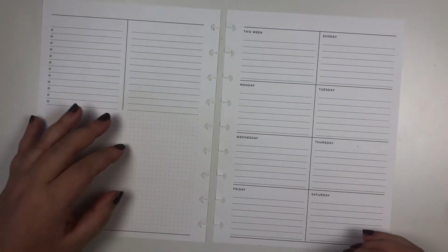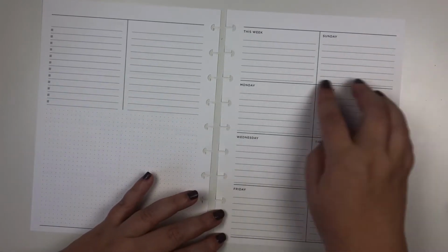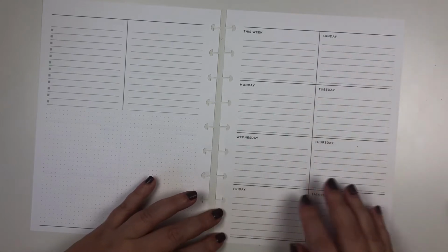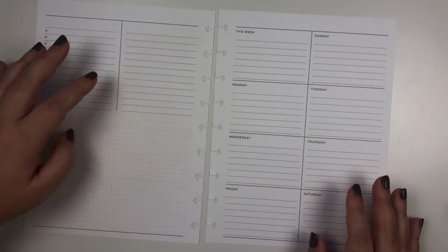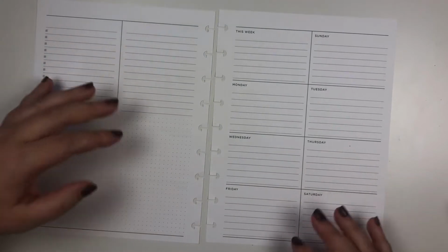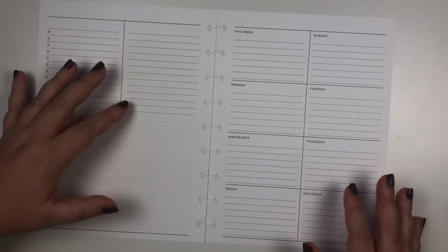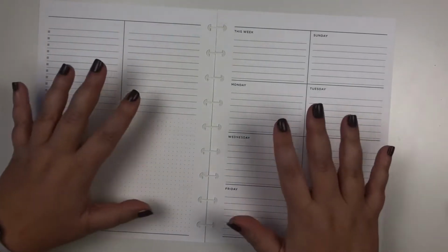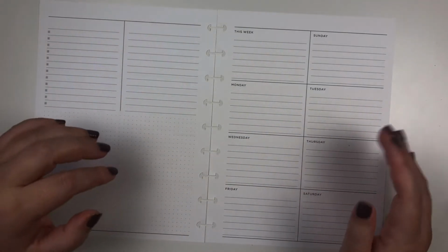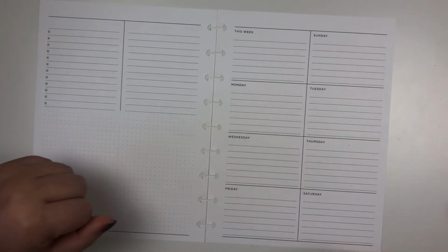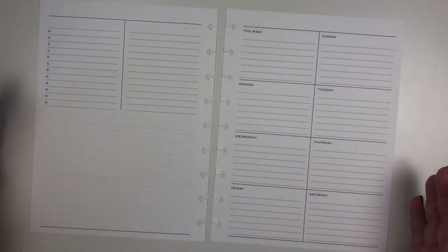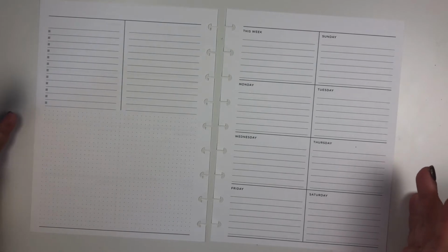The only thing that you will see me do is change the dates on here. I accidentally printed a Sunday start and I'm a Monday start planner. So without having to print everything else or print this layout all over again, I'm trying to make do with what I have. So I will be changing the order of the days of the week. And other than that, it is a blank canvas.